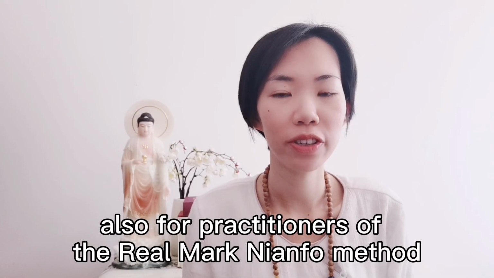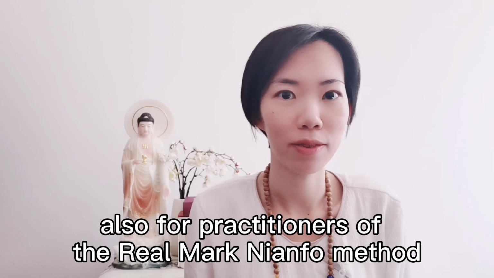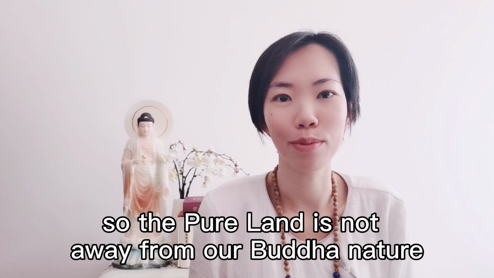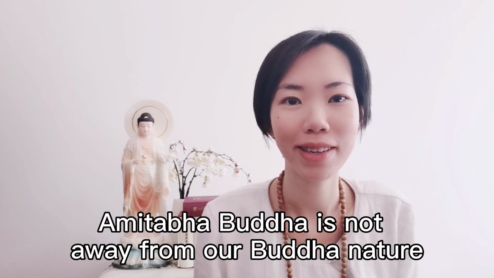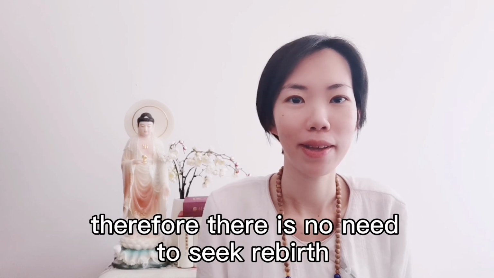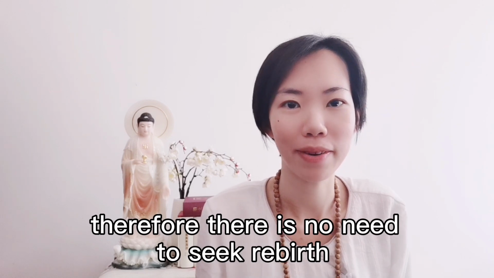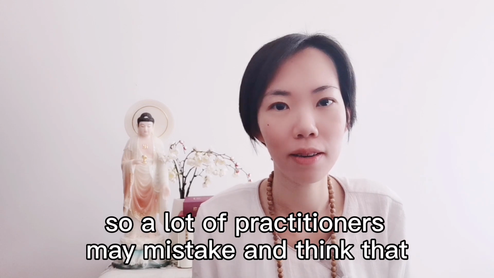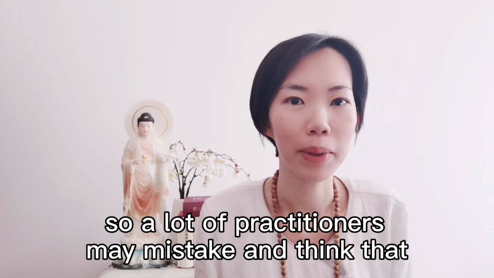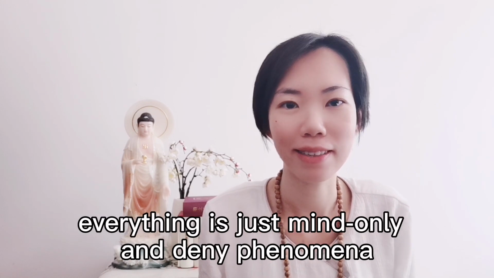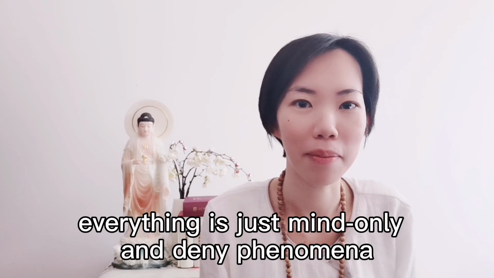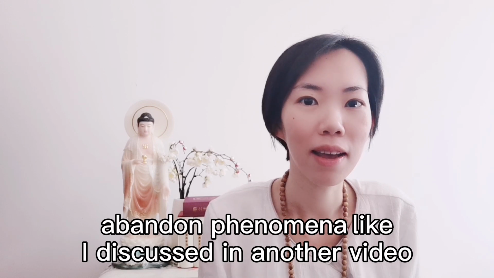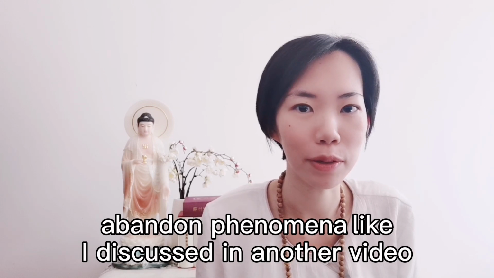Also, for practitioners of the real mark Nianfo method, do not make the mistake of thinking that since the Pure Land is not away from our Buddha nature, and Amitabha Buddha is not away from our Buddha nature, therefore there is no need to seek rebirth. The Pure Land doesn't really exist, it's just mind only. A lot of practitioners may mistakenly think that everything is just mind only and deny phenomena. So this is not to deny phenomena, not to abandon phenomena, like I discussed in another video.